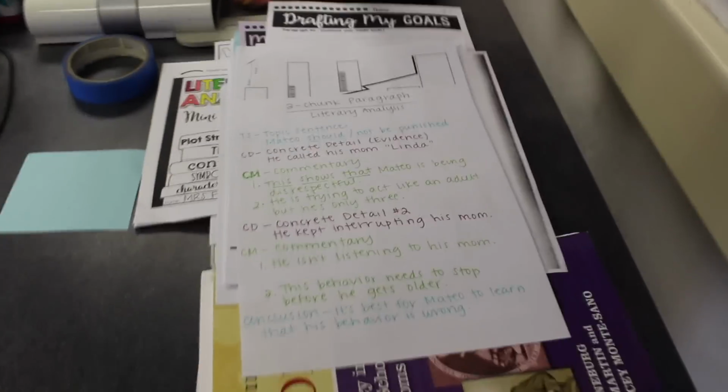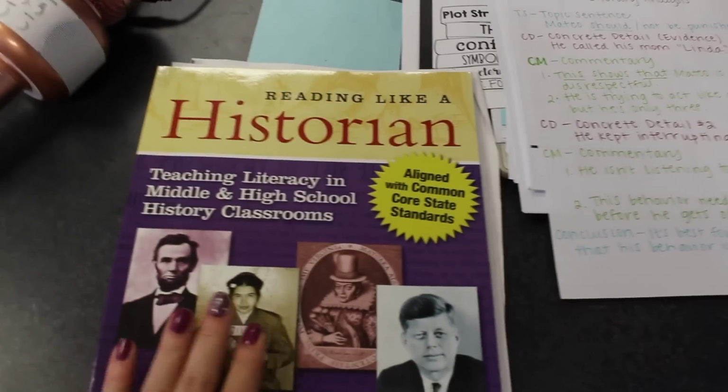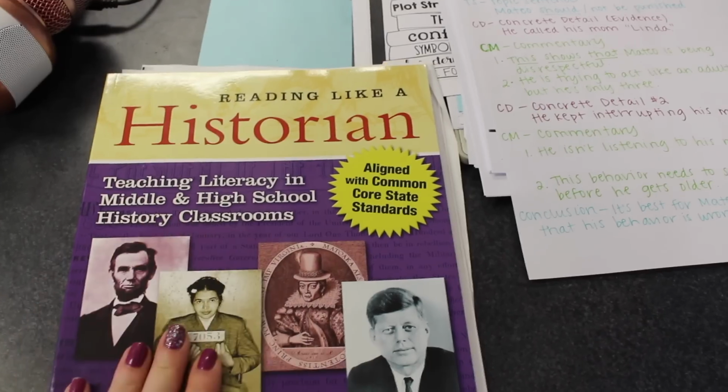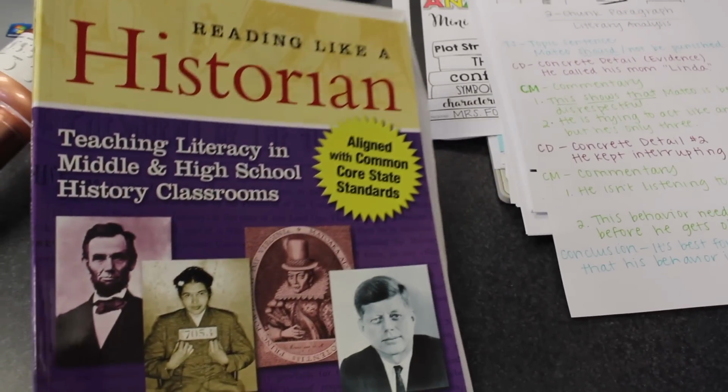I always have a bunch of junk over here too. Oh, this is an excellent resource, Reading Like a Historian. If you teach middle or high school history, you need this. This is just one of my favorite resources ever.